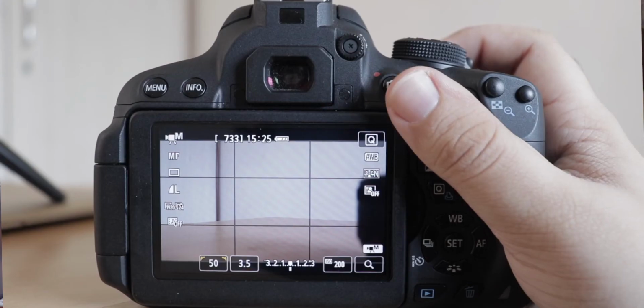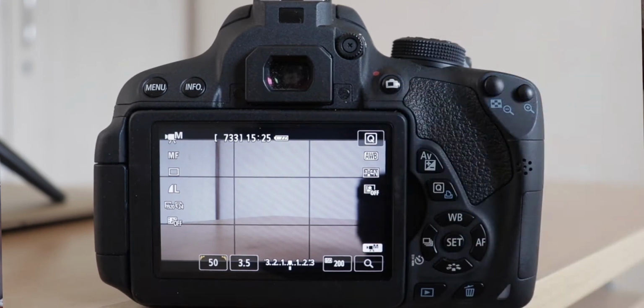Shutter speed is dependent on frame rate. So the basic rule of shutter speed is you want it to be double your frame rate. If we're shooting at 24 frames per second, double of that would be 48. But we don't have 1/48th of a second on our DSLR cameras. So the closest to that is 1/50th of a second. We want to keep our shutter speed at 1/50th of a second when we're shooting at 24 frames per second.